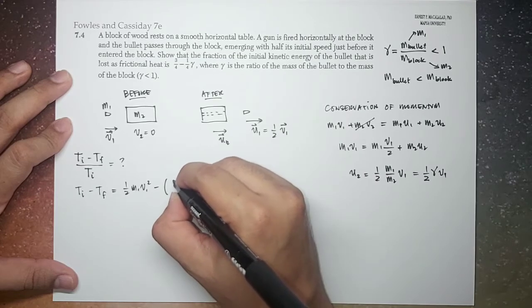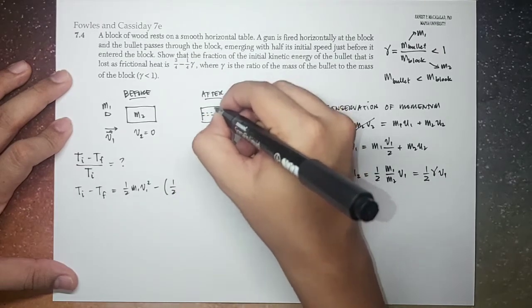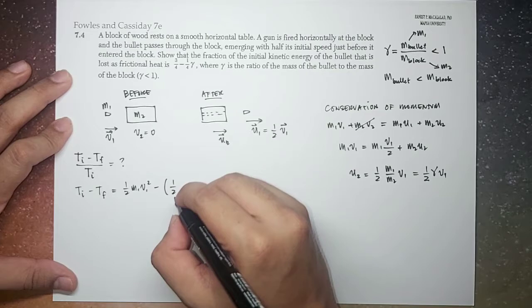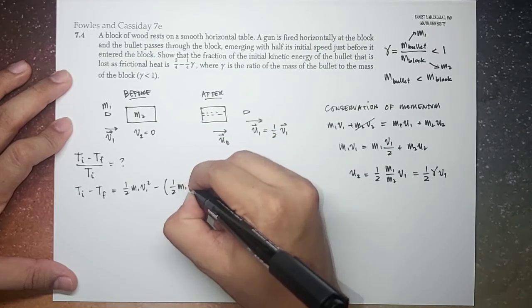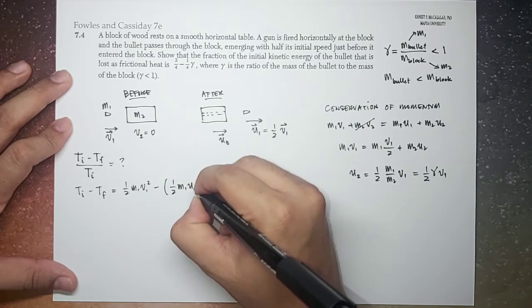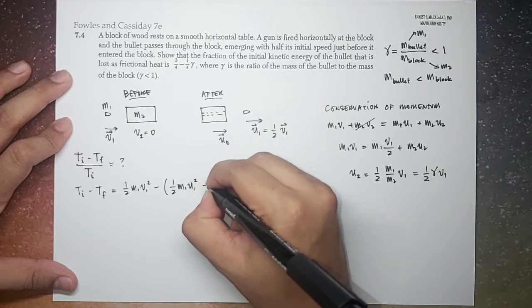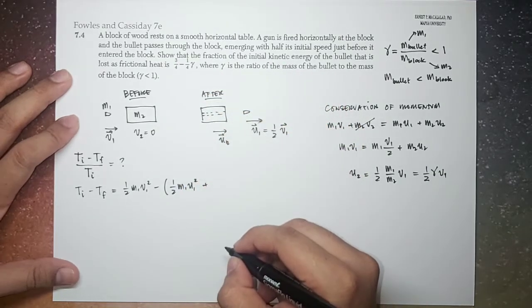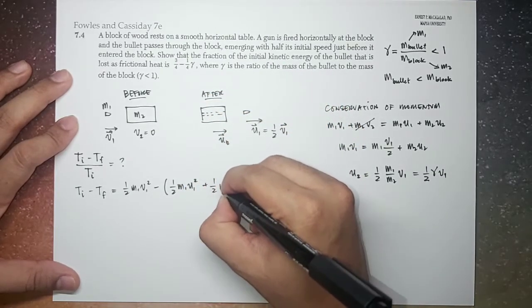That means the kinetic energy of the bullet, 1/2 m1 u1 squared, plus the kinetic energy of the block.